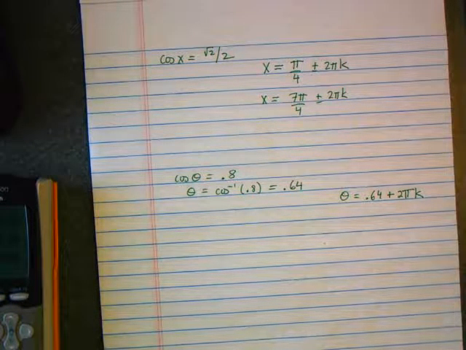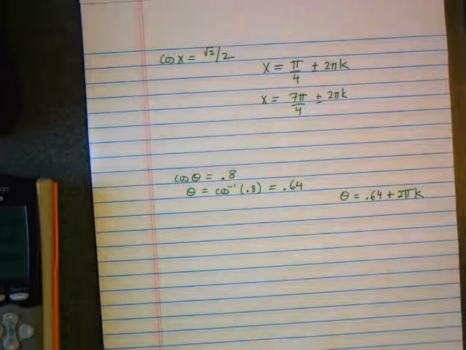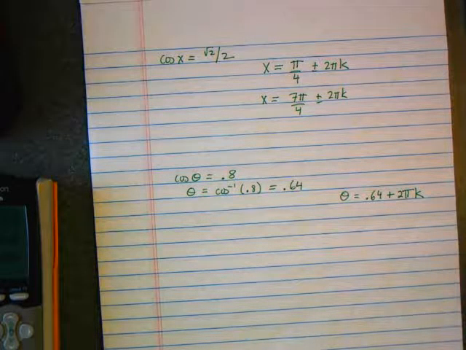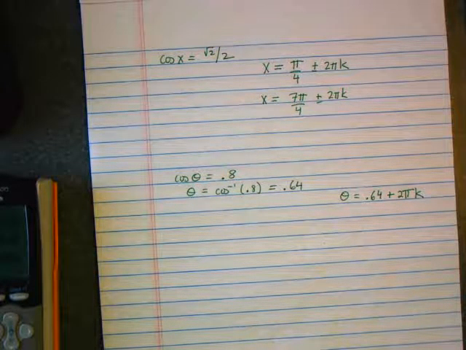On the test, if you write plus 2 pi k, perfectly great. I'm going to be very happy.